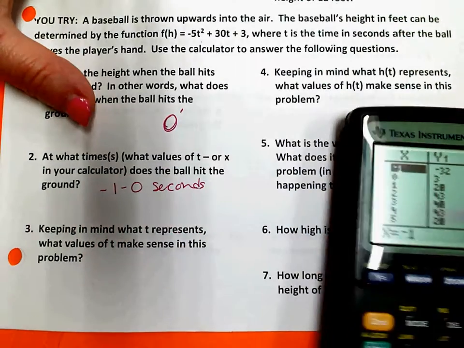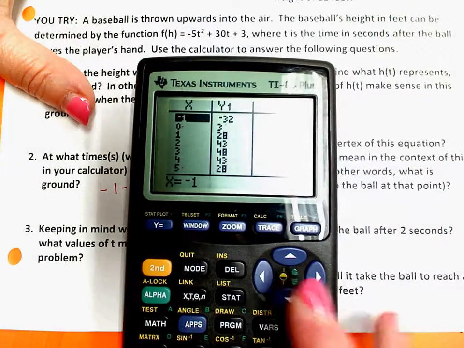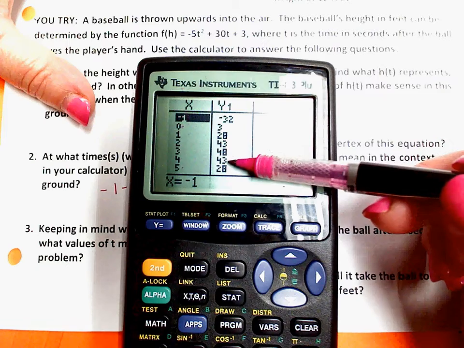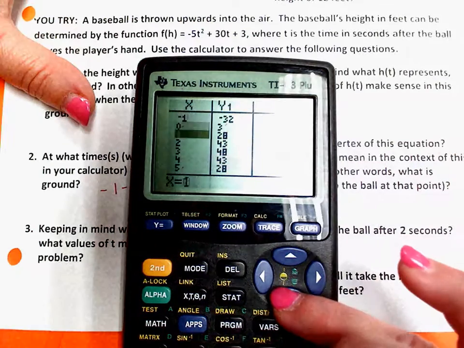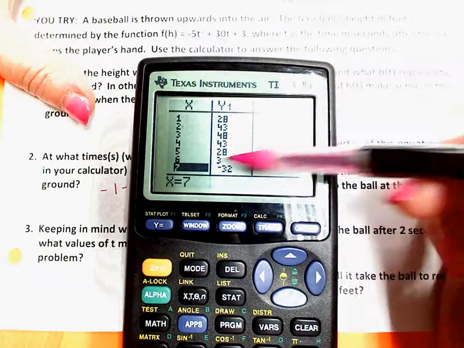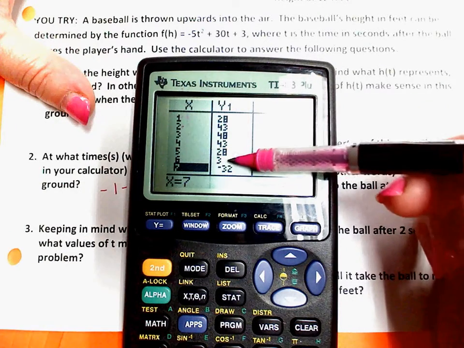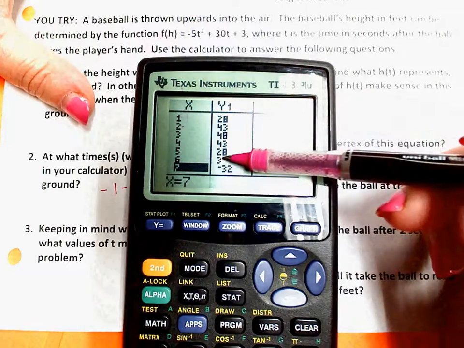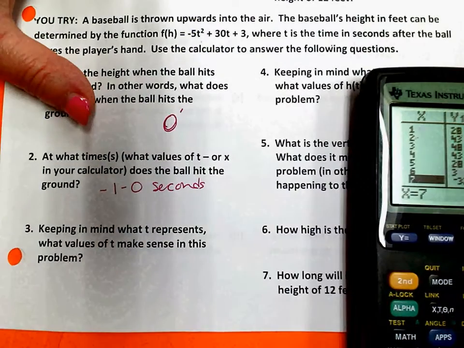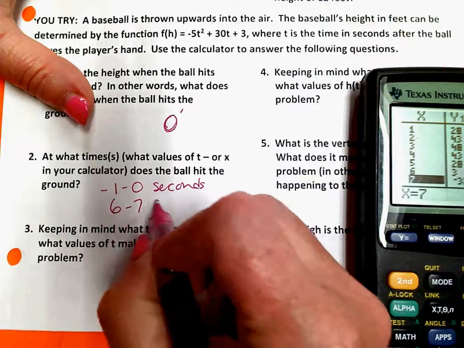The second time it hits the ground, you can see it's going up, up, up, and then it starts down and down, and sometime shortly after 6 seconds it's going to hit the ground again, because it goes from a positive to a negative between 6 and 7. So my second answer is between 6 and 7 seconds.